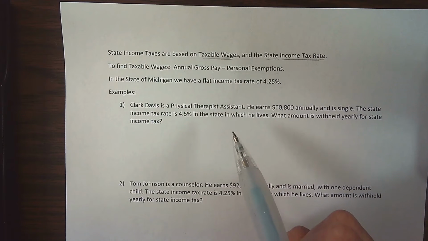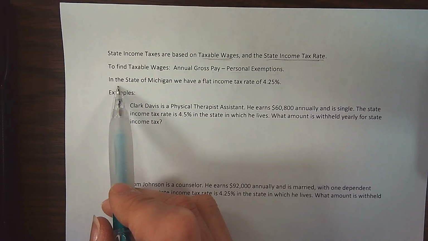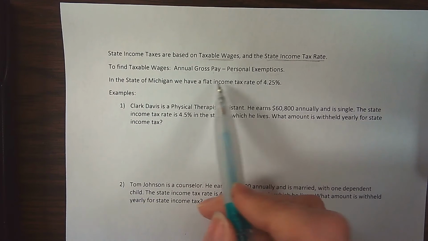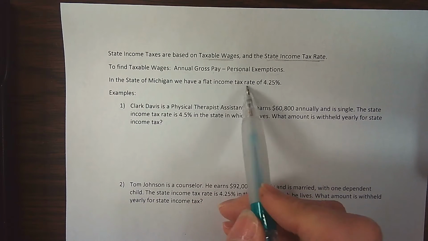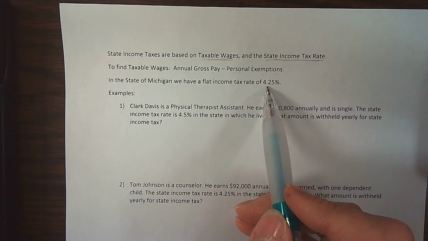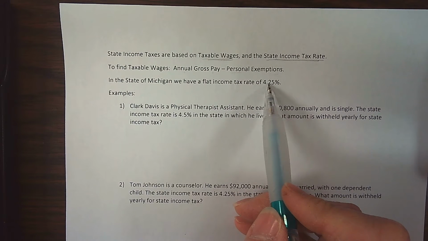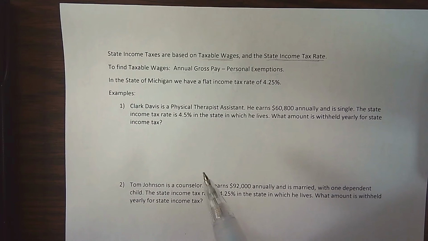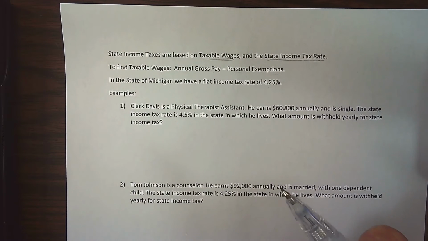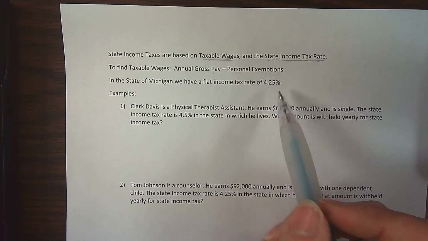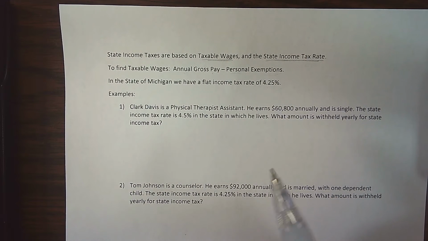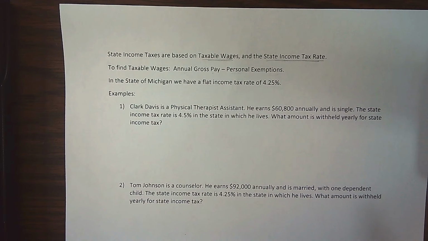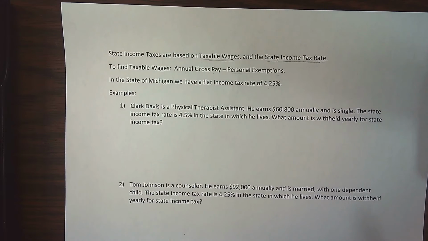Notice that in the state of Michigan, we pay a flat income tax rate of 4.25%. So in Michigan, 4.25% of our taxable wage is how much we pay, or have withheld rather, annually. And then again, our actual tax liability would depend on filing our actual tax return.